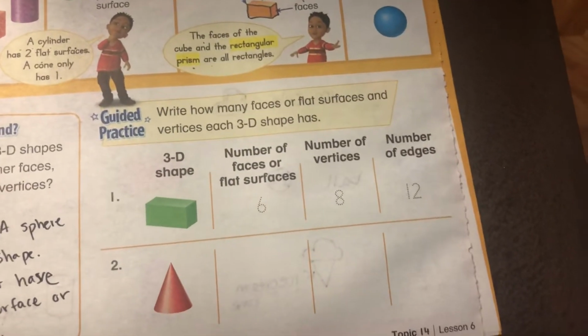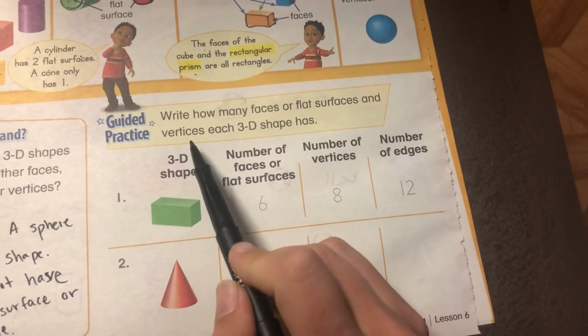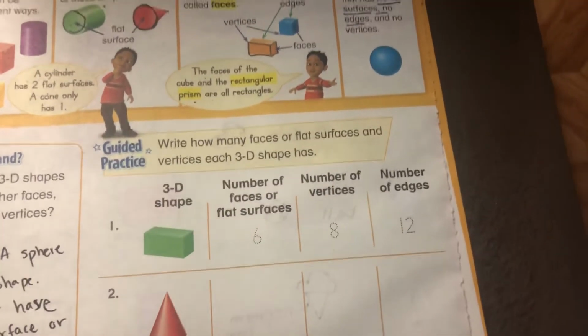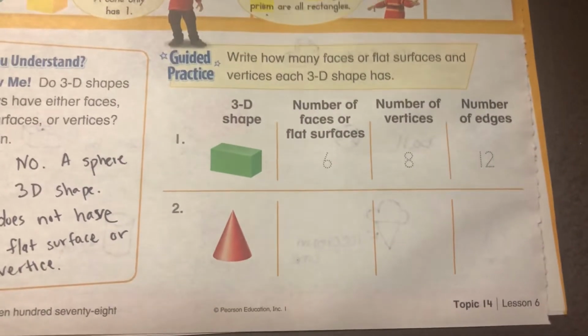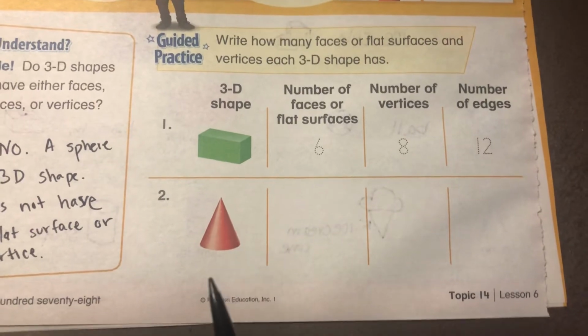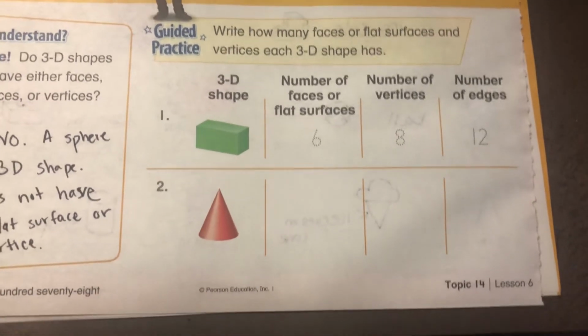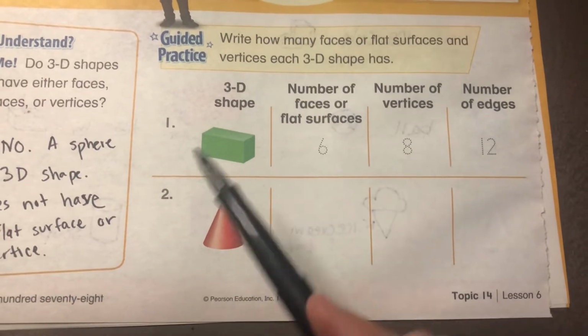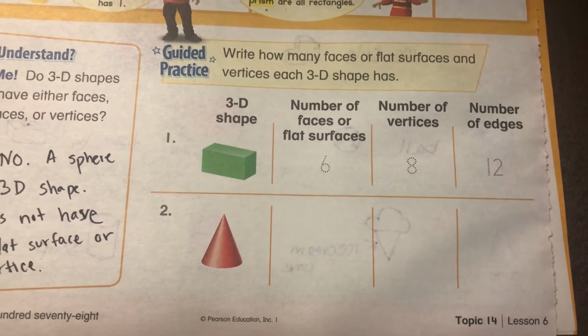Let's take a look at number 1. It says, write how many faces or flat surfaces and vertices each 3D shape has. Now, remember, when you're doing this, you have to be careful because it's not showing all of the flat surfaces. So it's best if you have an object near you that is like this shape. So here we have a rectangular prism.